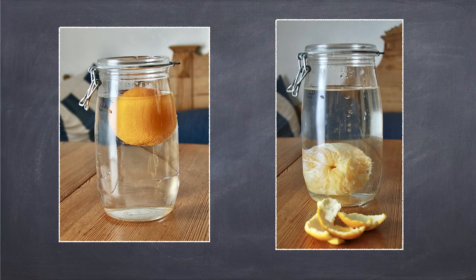To illustrate how floating devices work, you can use an orange in a glass of water. If the orange has a thick peel, it will float, but if you remove the peel, it sinks.